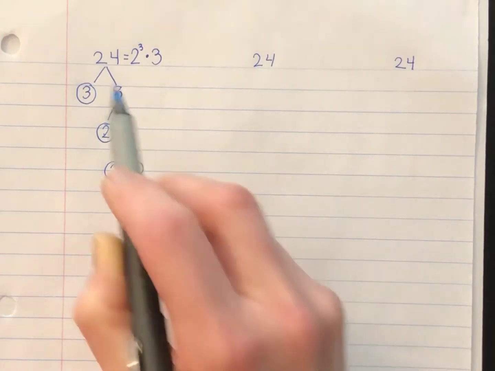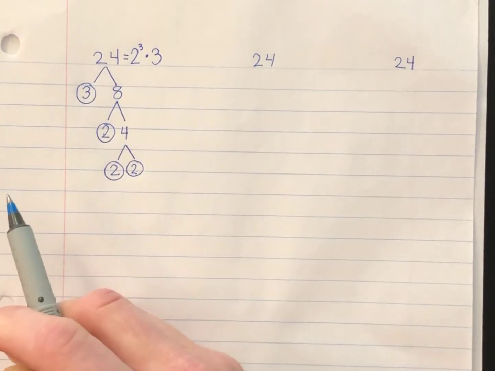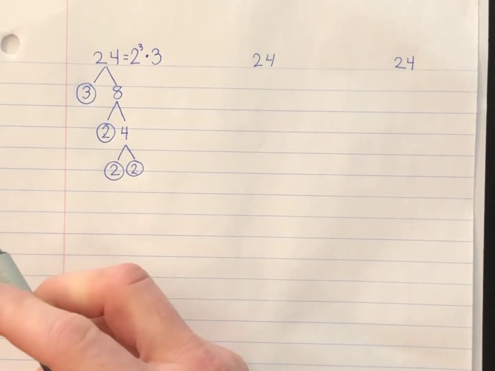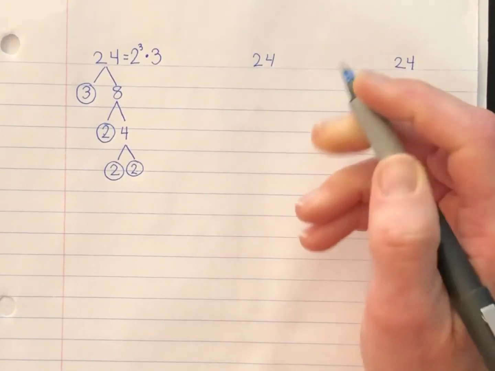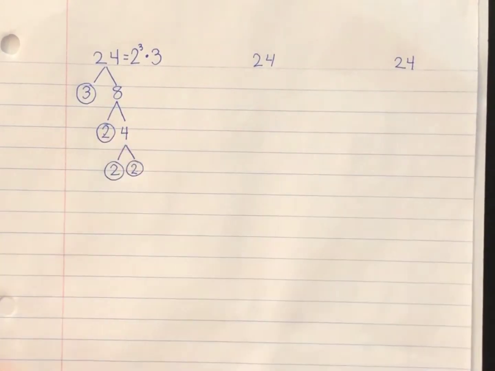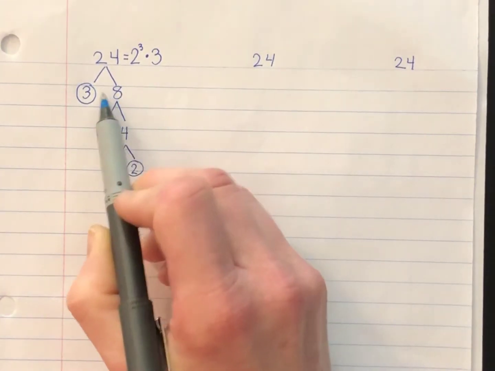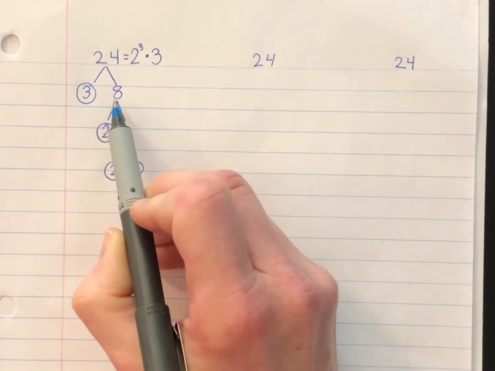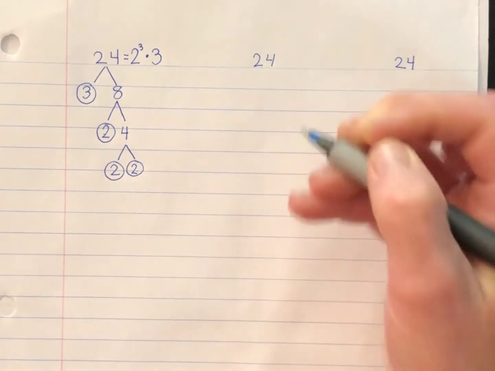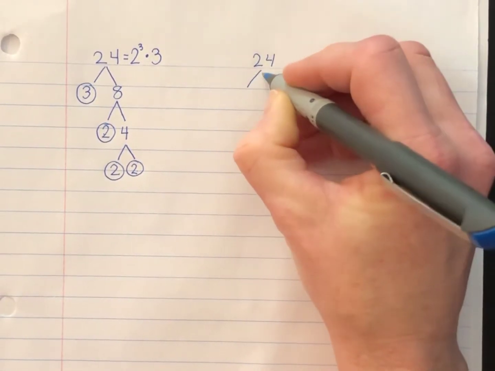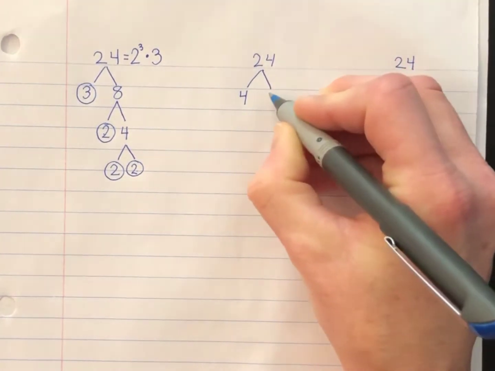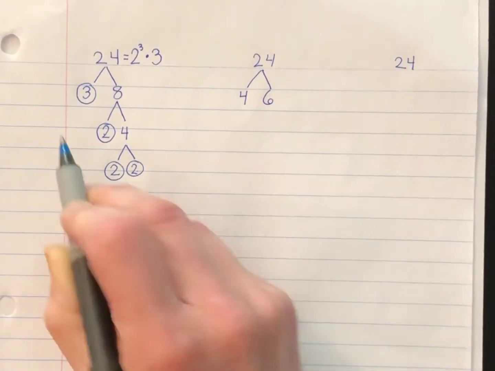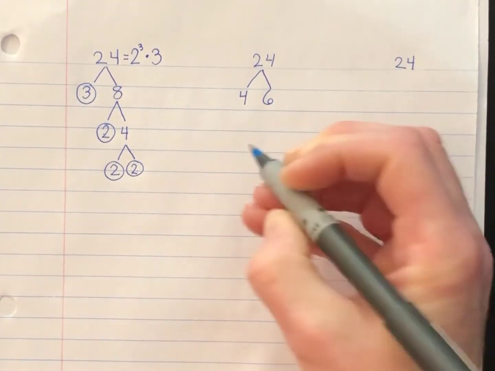Do you notice that I have 24 written 3 times? I'm going to do the prime factorization for 24 3 different ways and see how my answers end up. The first one I started with 3 times 8, but I also know 4 times 6 is 24. So let's do this. 4 times 6. Well, neither one is prime, so I'll continue with both.